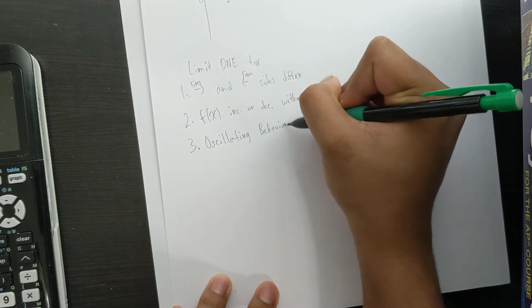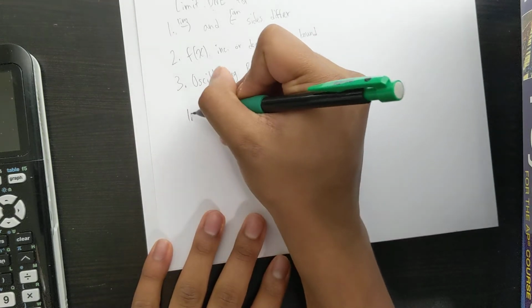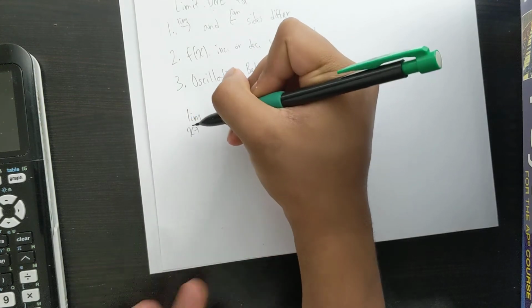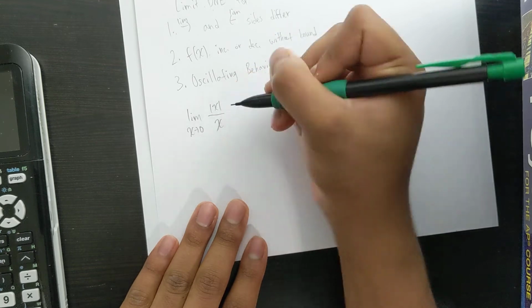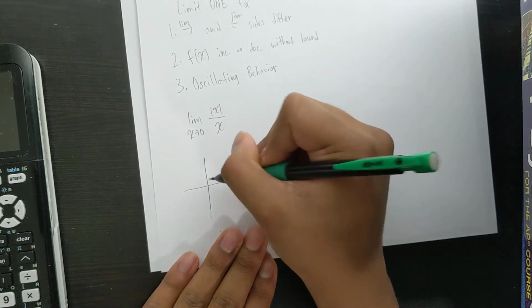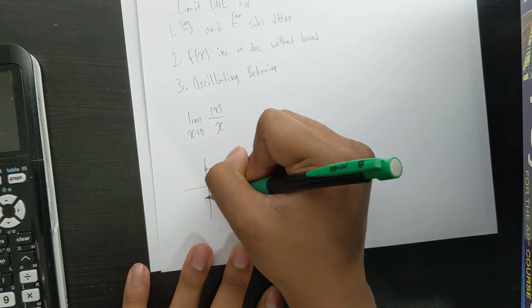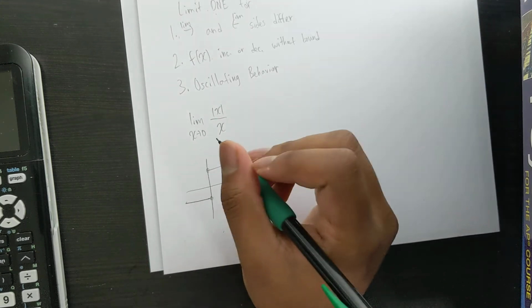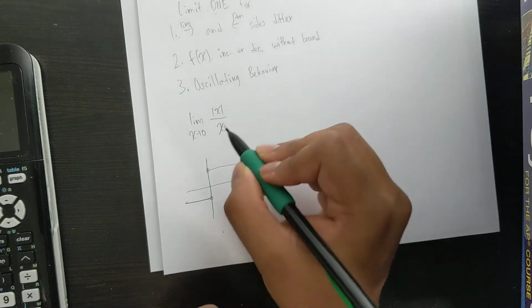So I'll do an example of each of them. For the first one, we have the limit as x approaches 0 of absolute value of x over x. And then we have the function. It's kind of like a step function, if you know what that is. Basically, it takes, I'll show you.